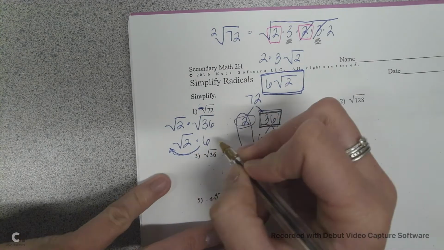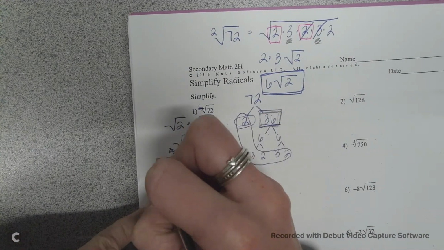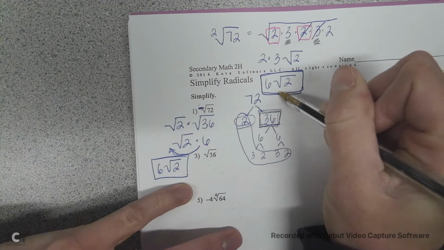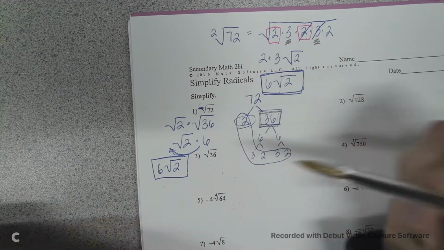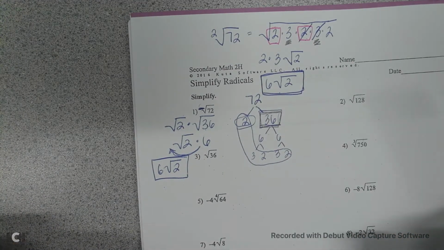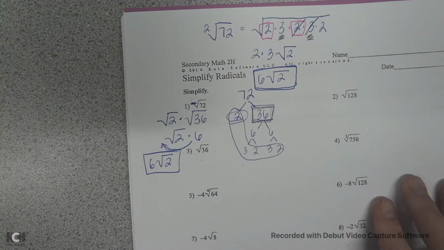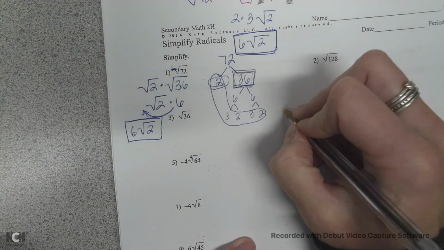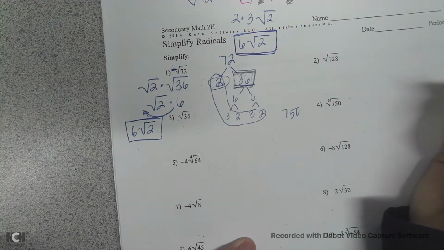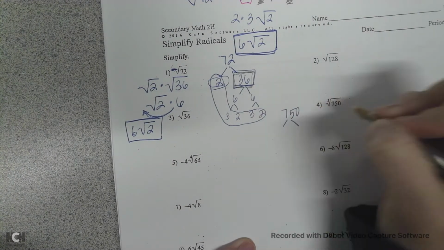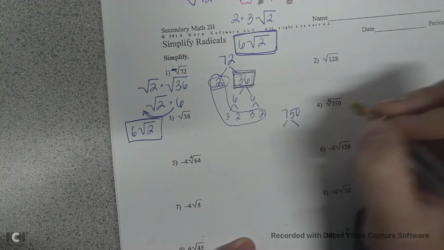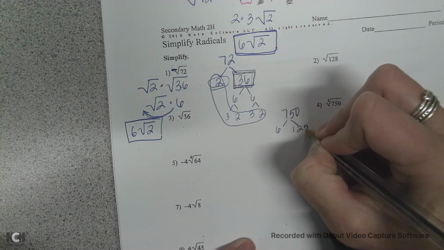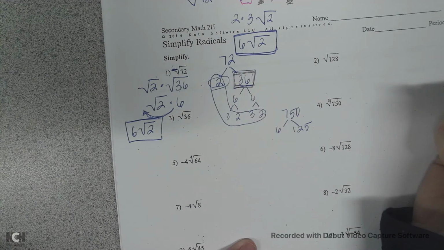So we would rewrite this problem as 6 root 2, which is what we got when we did it the other way. So either method is totally fine. I'm going to do both methods just so that you can really see what's happening. Okay, number 4. So 4, we've got 750. Well, if I divide that by 6, I get 125. Now this is an important number.